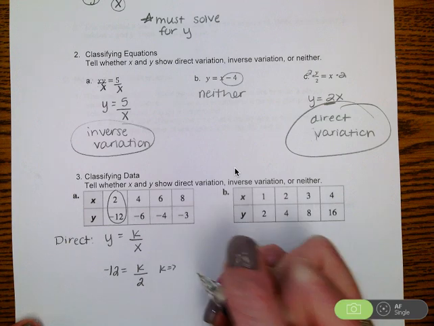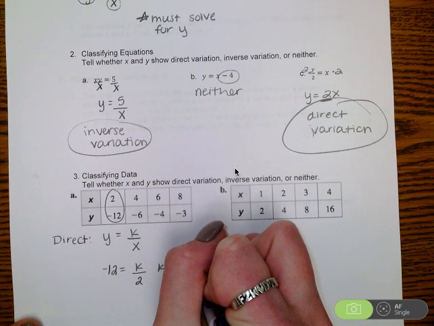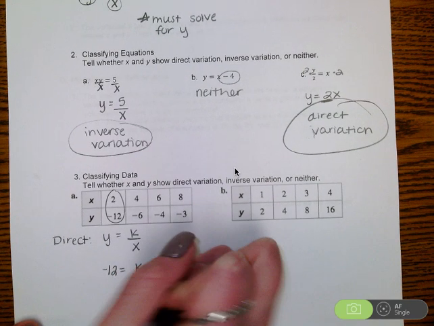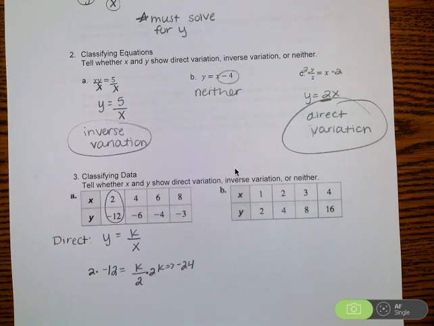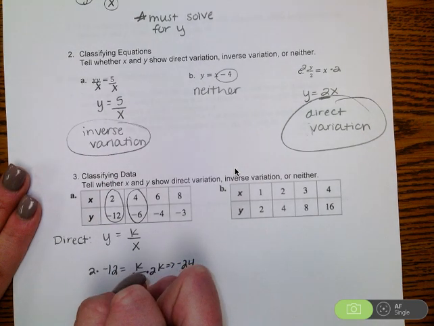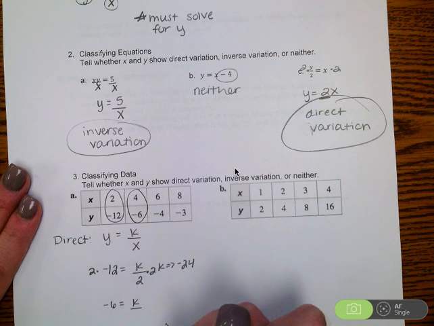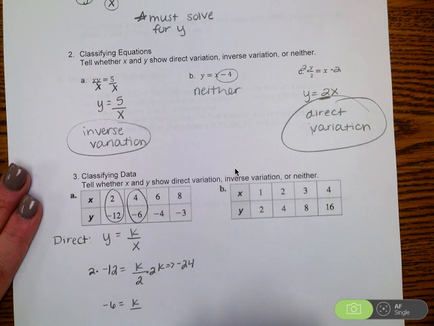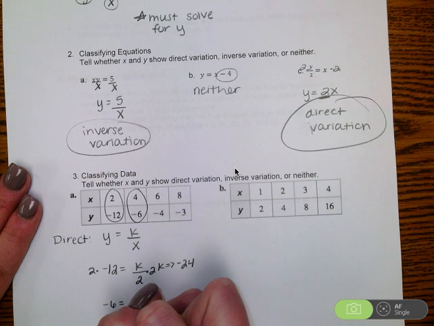So that means that if it were direct, the k value would be -24 because you multiply both sides by 2 there. Okay? But if it's direct at one point, it's going to be direct all the way through. So let's test it out again right here. Okay? The y value is -6. The k value is here. Okay? And then we have 4.